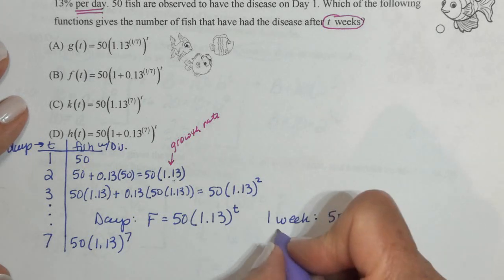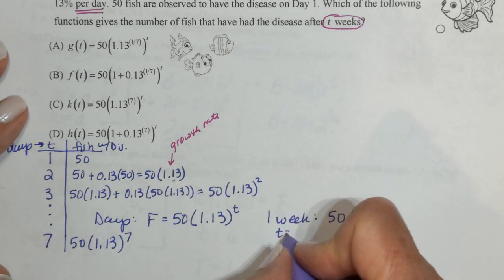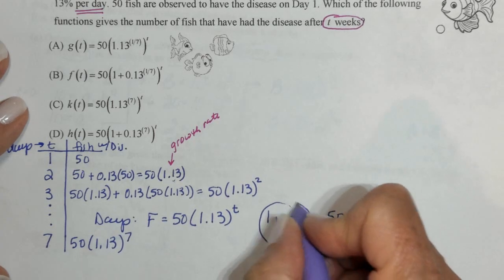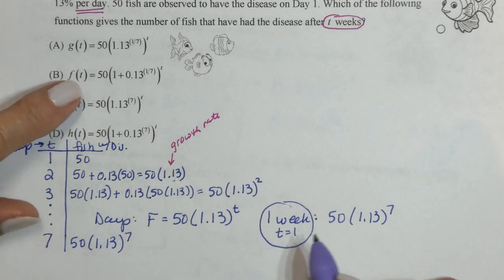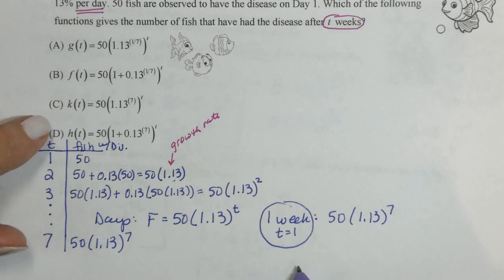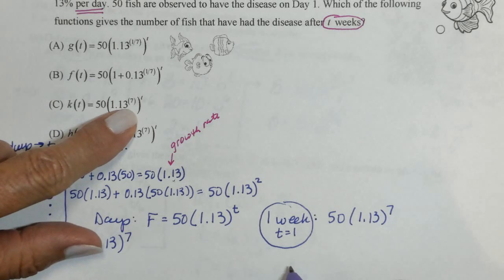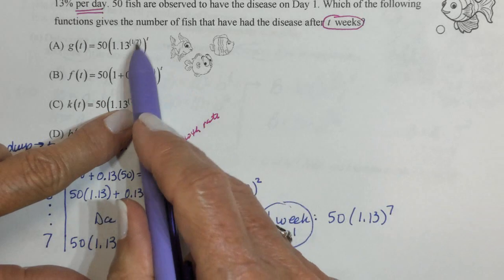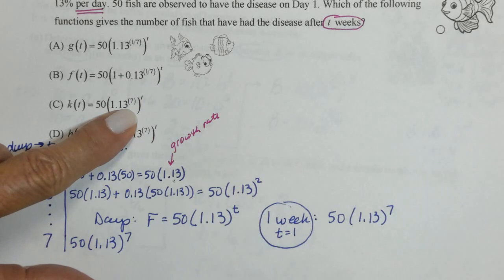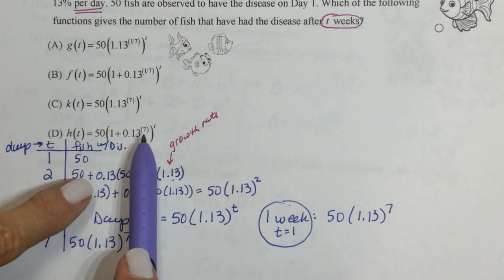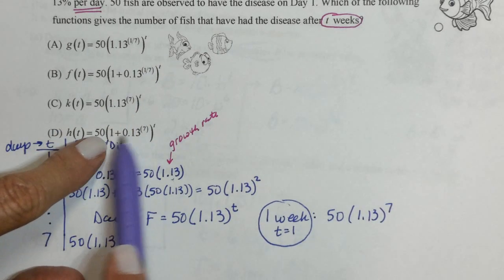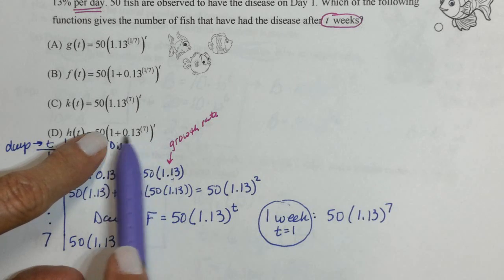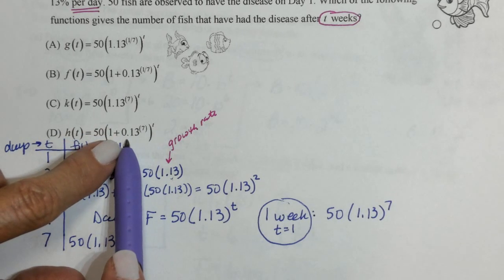When T is 1, which will give us that? C will give us that, right? Definitely not A or B, because they have the wrong factor there, or the wrong exponent. This one is close, but it doesn't have 1.13 to the 7.